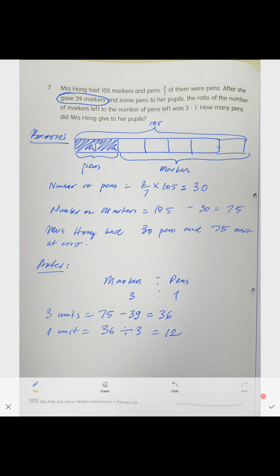This is 1 unit, and this is the amount of pens. This 1 unit is 12, so 12 pens left. She had 30 pens, 12 pens left, 18 pens is the difference. So Mrs. Hong gave 18 pens to her pupils. So kind of her. All right, that's the whole problem.